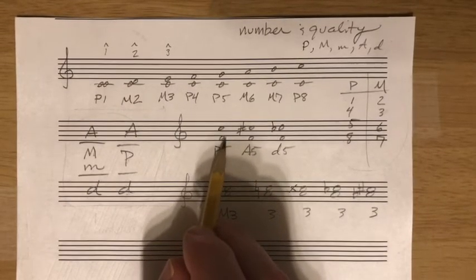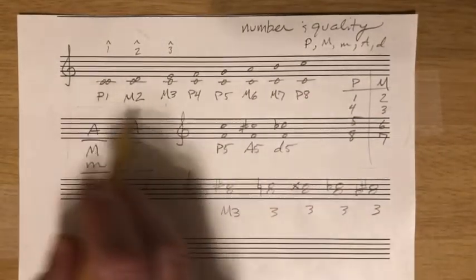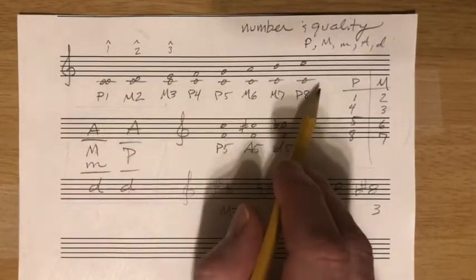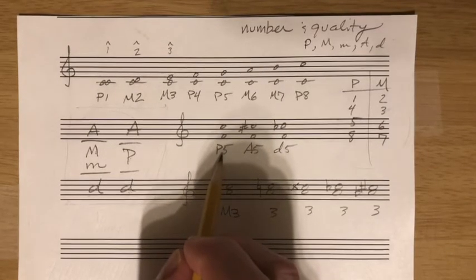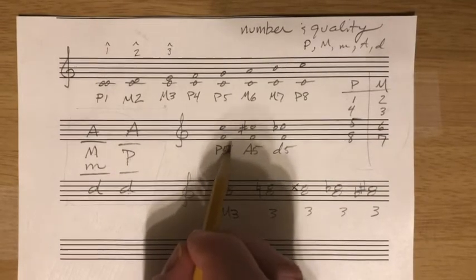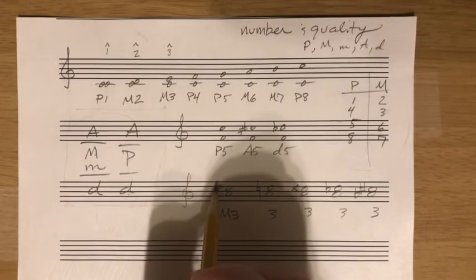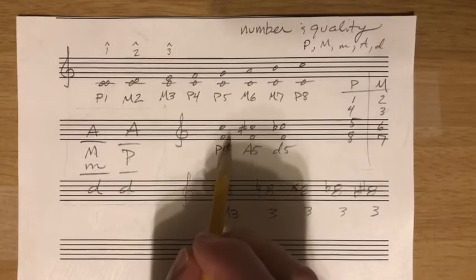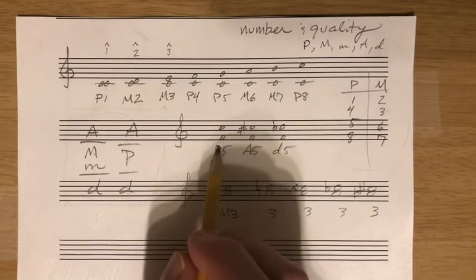There is. So we know that we're going to be able to use this pattern of perfect and major intervals to determine the quality of this. Therefore, we assign a quality of perfect to this fifth because we know the upper note is in the key of the lower note. So now we've got a perfect fifth labeled from F up to C.